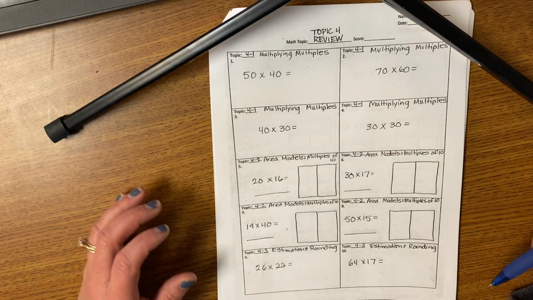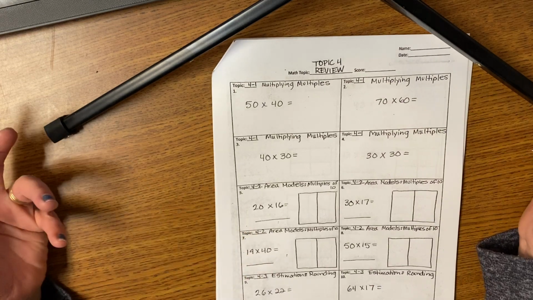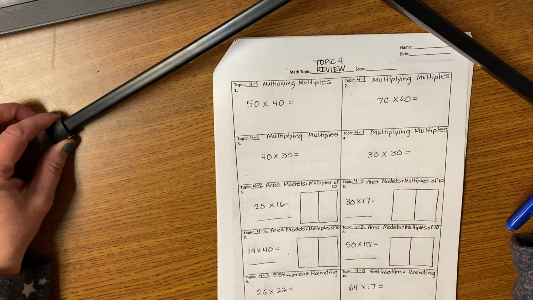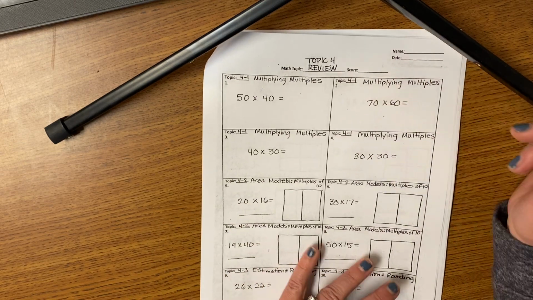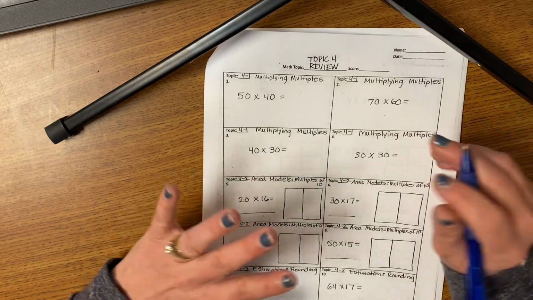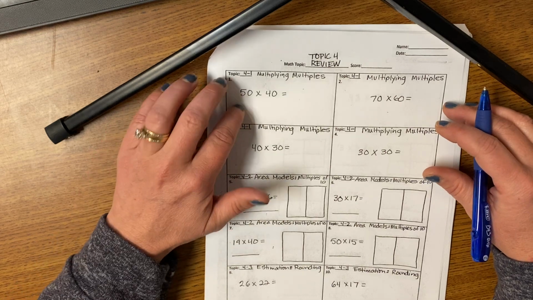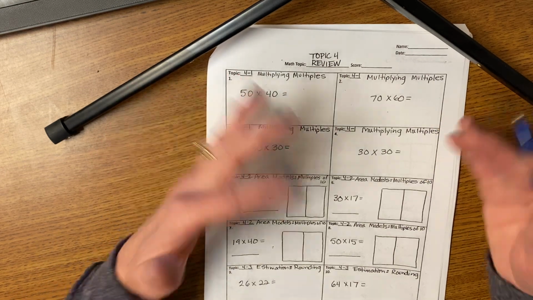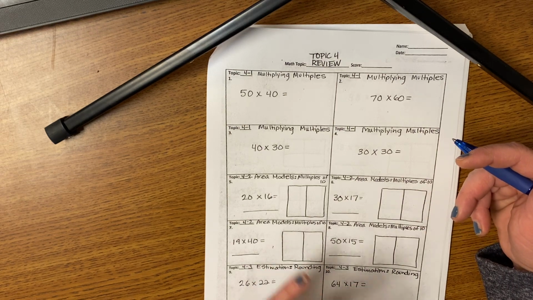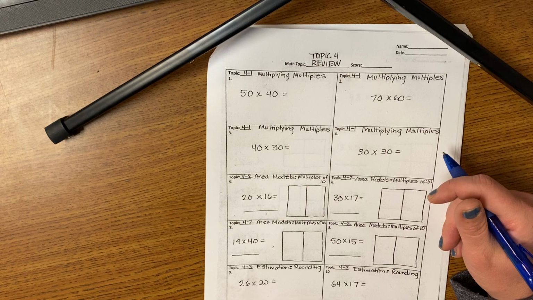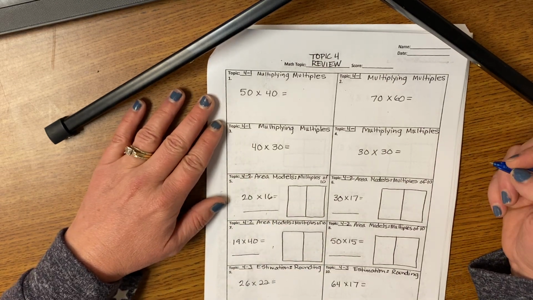All right, good morning. So today for math, we are reviewing topic 4. So we're done with the chapter. We're going to review it, and then you guys are going to have a test on it. So this review here is just like what your test is going to be. So what I'm going to do is I'm going to do one of each type of problem with you, to remind you of how to do each one, and then you'll finish up the rest of the review and take a picture and turn it into your Google Classroom.